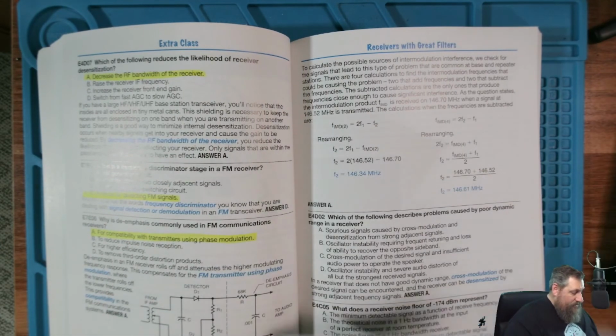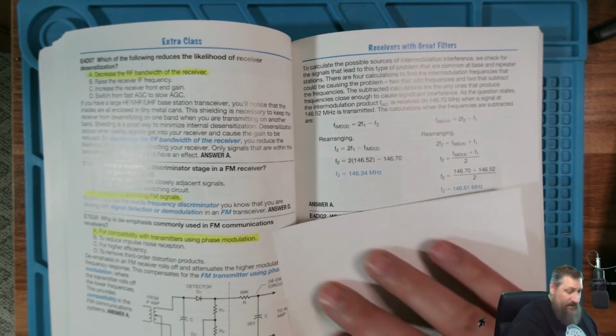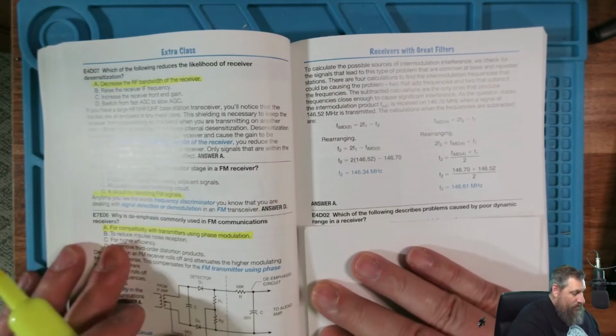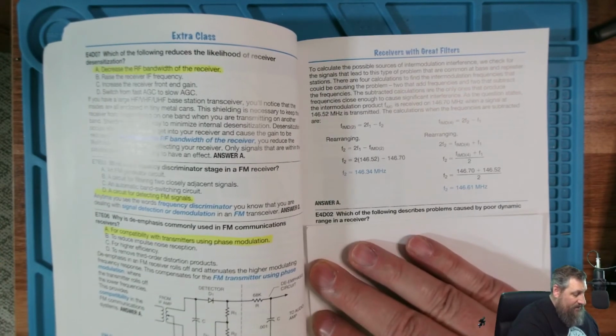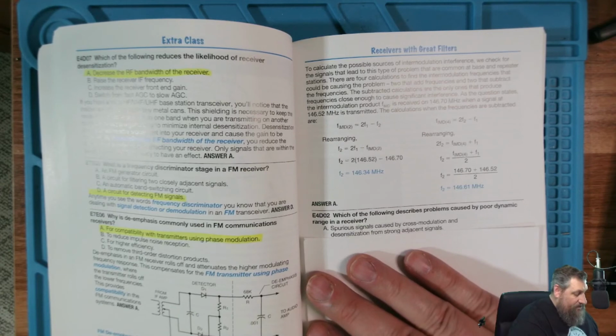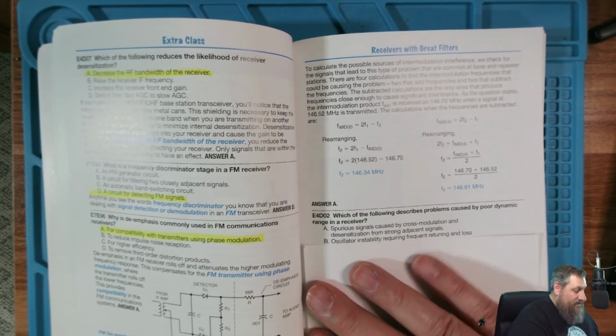You know what, let's just do these last 2 on this page and that'll wrap up the first couple of pages. So, next question here. Which of the following describes problems caused by poor dynamic range in a receiver? A, spurious signals caused by cross-modulation and desensitization from strong adjacent signals.